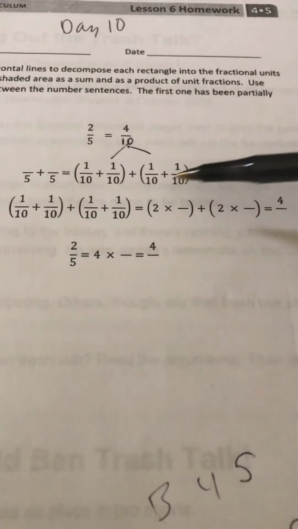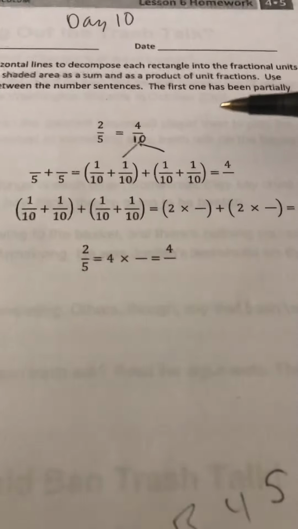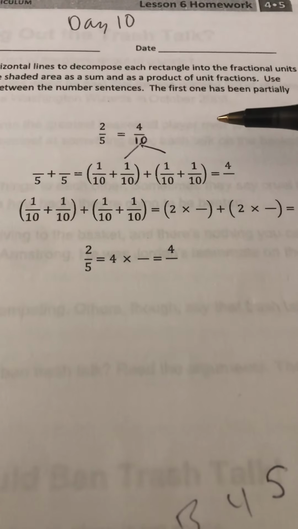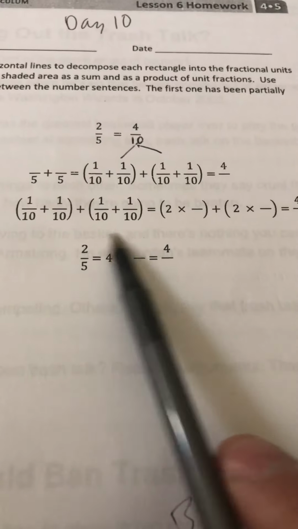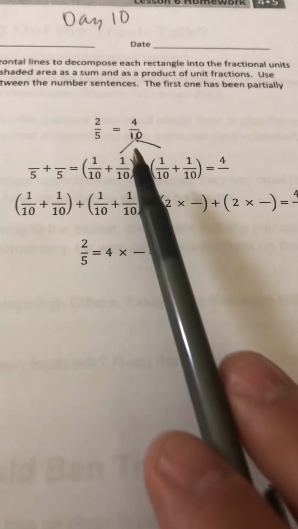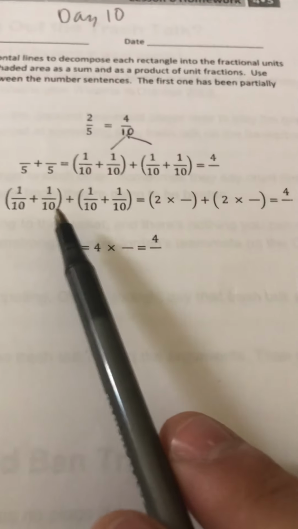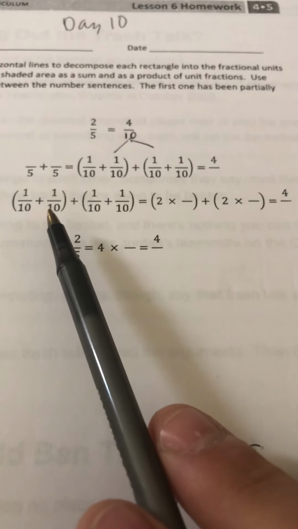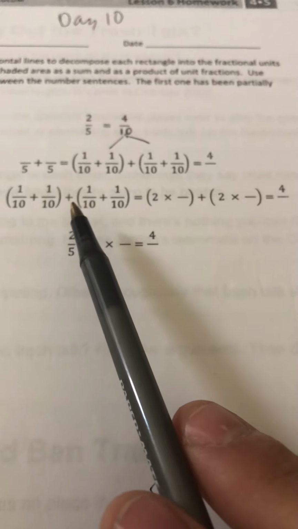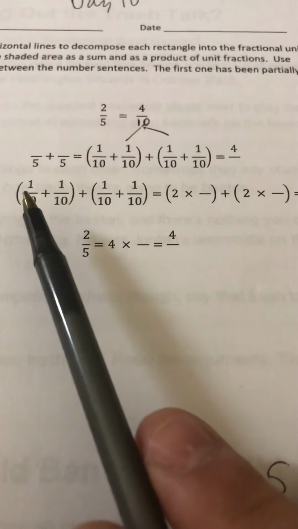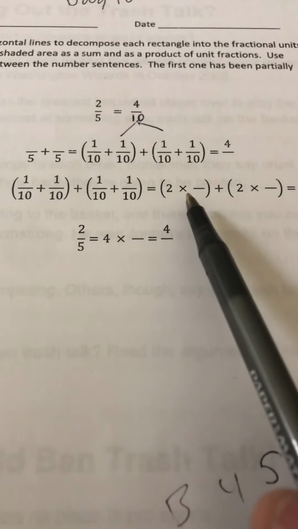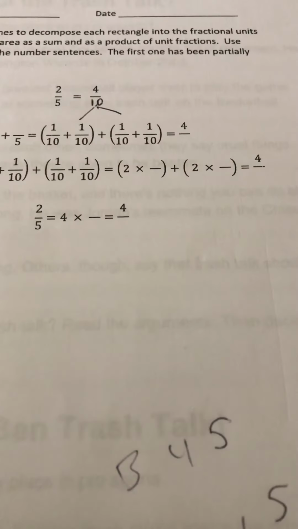And then we had our repeated addition sentence, and here's our 4 tenths again. It just looks different, but it's still 4 tenths. And now they're turning that repeated addition number sentence into a multiplication sentence, right? So 2 times what plus 2 times what equals, and I'm going to help you out.